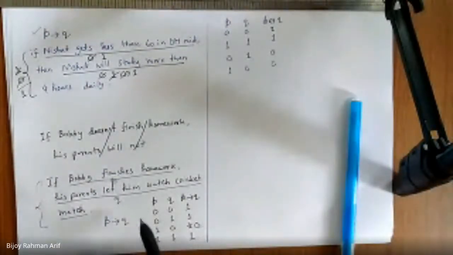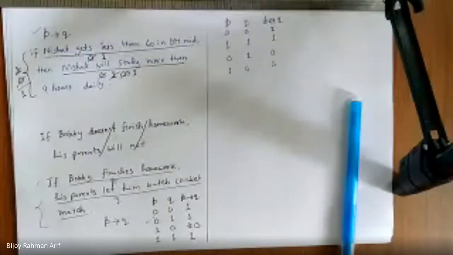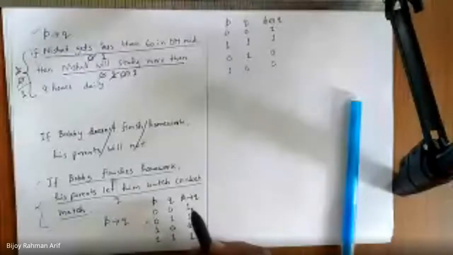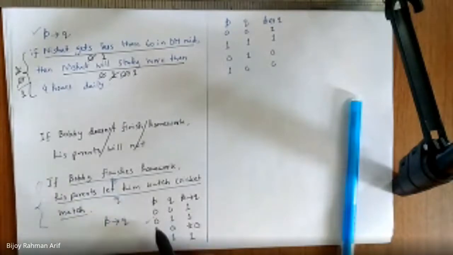You might argue, sir, this is a little bit confusing. If Bobby does not finish homework, then why his parents are let him watch cricket match? Because it is implies. It does not say anything about that one. It is talking about only the reward. It does not talk about any kind of punishment. It is all about reward. It's a positive sentence. That's why, as it does not say anything about this, it is always considered true.